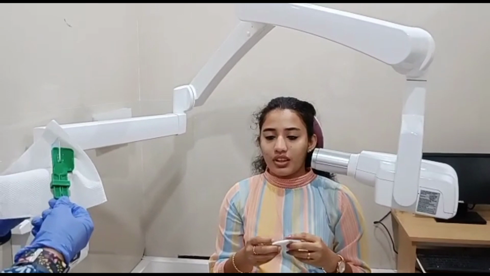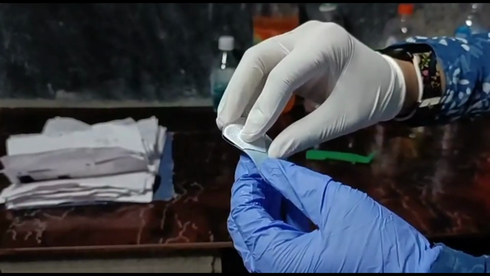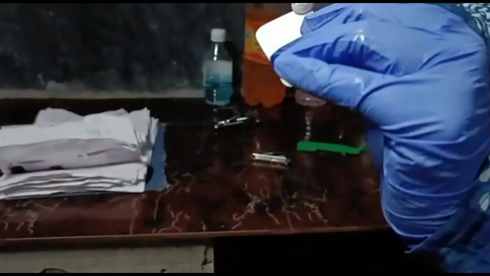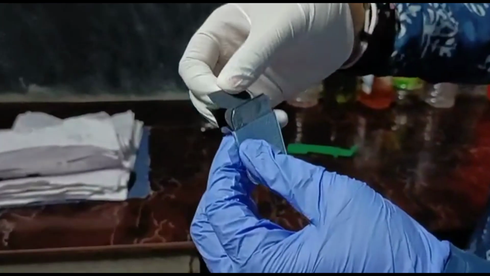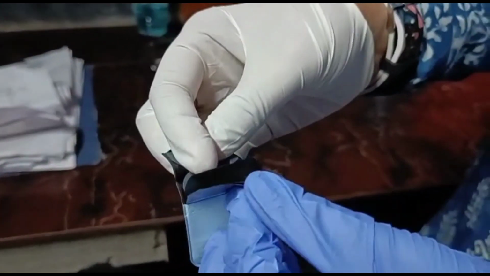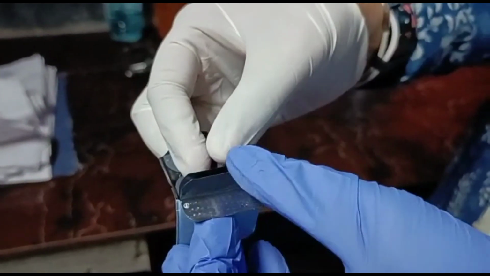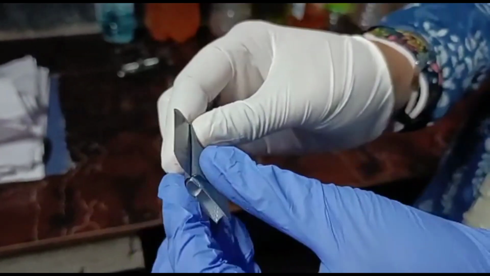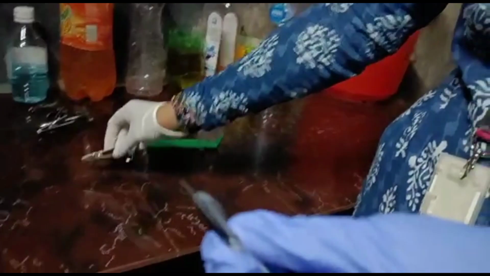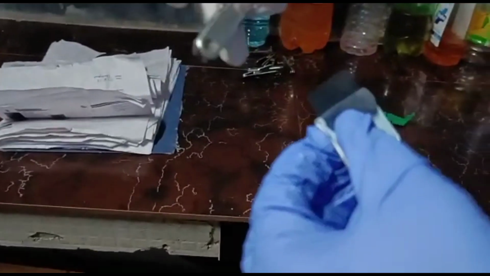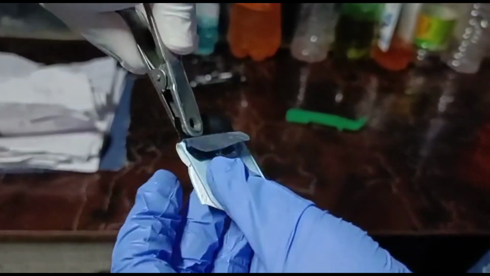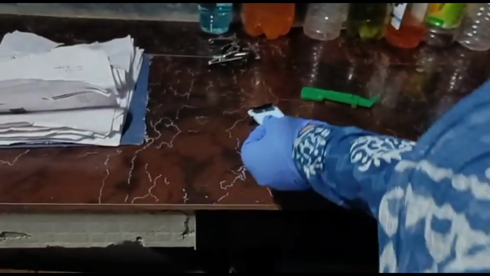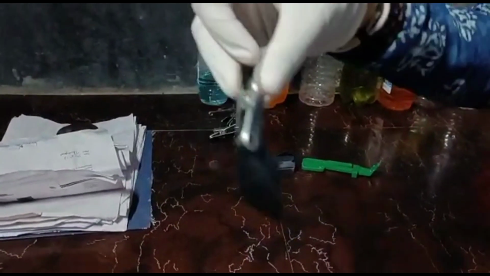Next, we go for the processing. We do it in the darkroom setup. I'm just showing a demo in the light setup itself, where the film has already been exposed and processed. This has to be done in the darkroom with no light, and here I'm placing the clipper on the occlusal dot surface, and then I'm removing the film from its cover, and then I'm going for the processing.